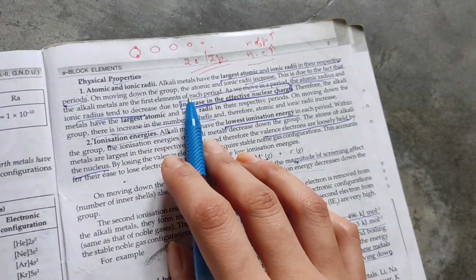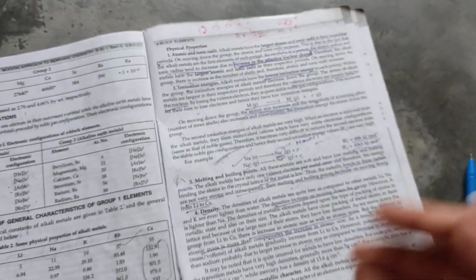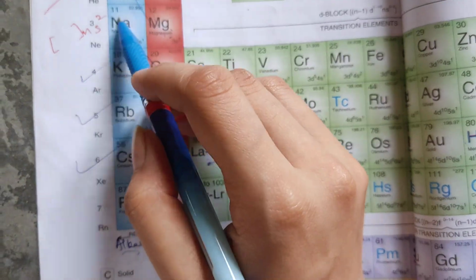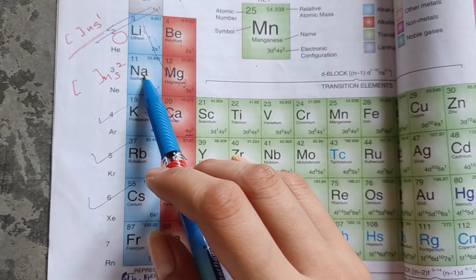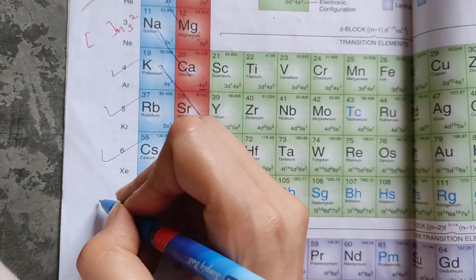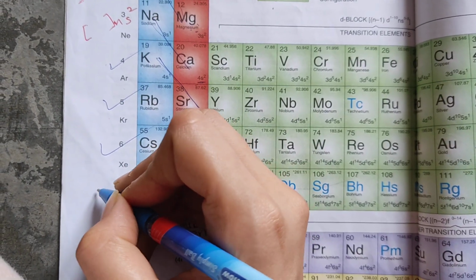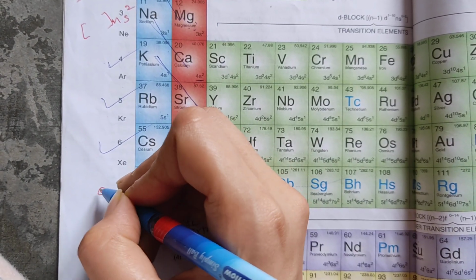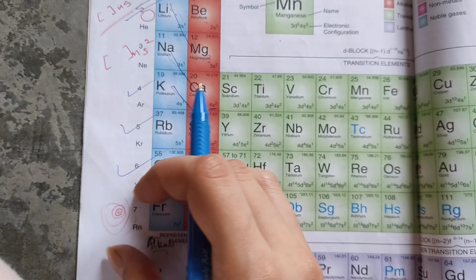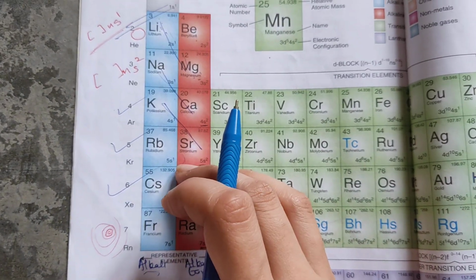On moving down the group, what happens is that the number of shells, 2, 3, 4, 5, 6, 7, keeps on adding. Like it was the first one, then the second one, then the third, then the fourth, then the fifth, then the sixth, then the seventh. See, the number of shells keeps on increasing, right?